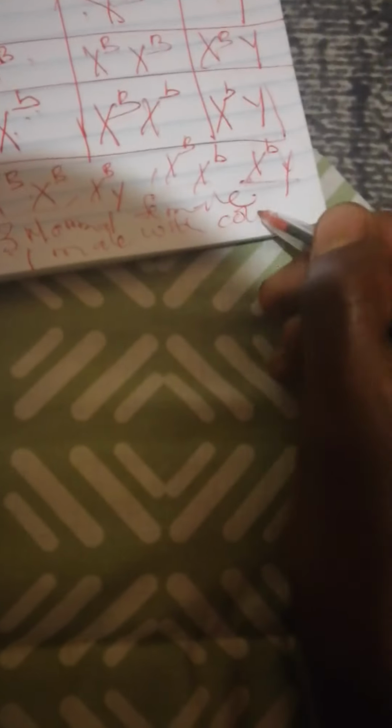Meaning that here we are going to write what? How many females we have? We have 3 normal females, and what else? We also have 1 male with what? With color blindness. You see? Very simple, isn't it? That's all about color blindness.